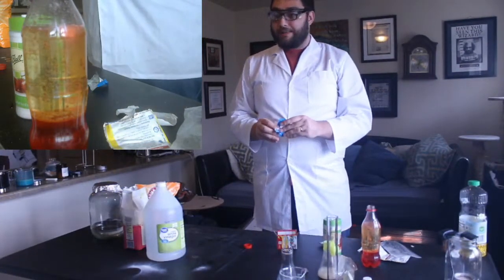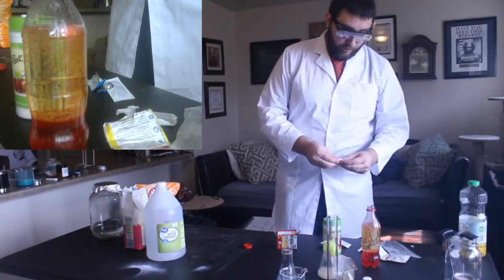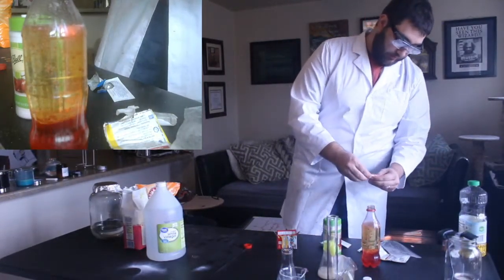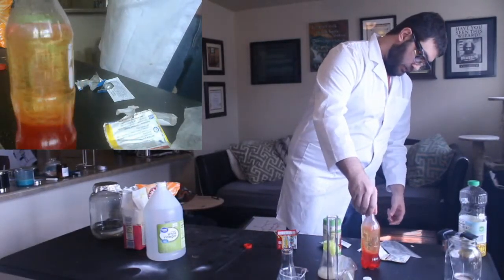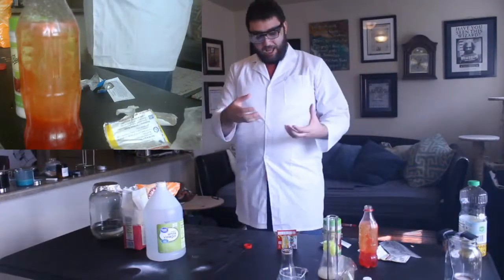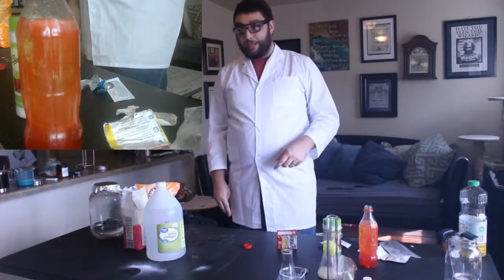Whenever you want to get this going again, all you have to do is add some more Alka-Seltzer. It'll start to bubble and fizz up and make that whole cycle go again.